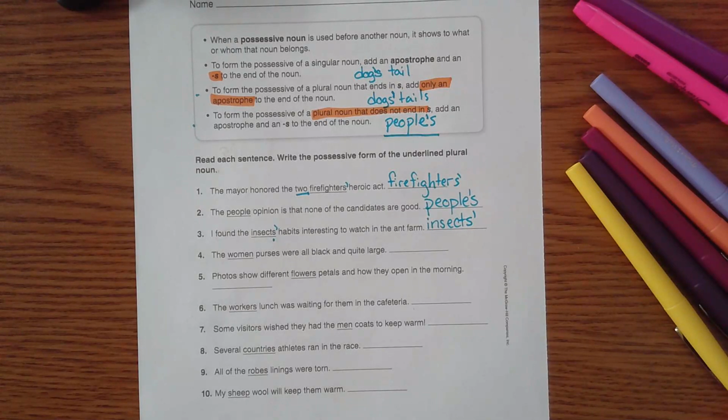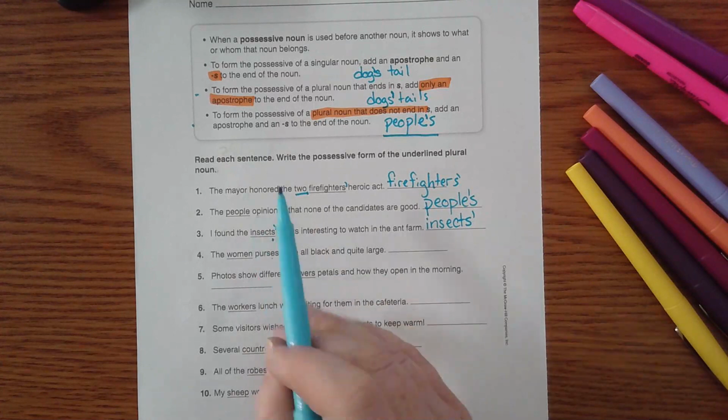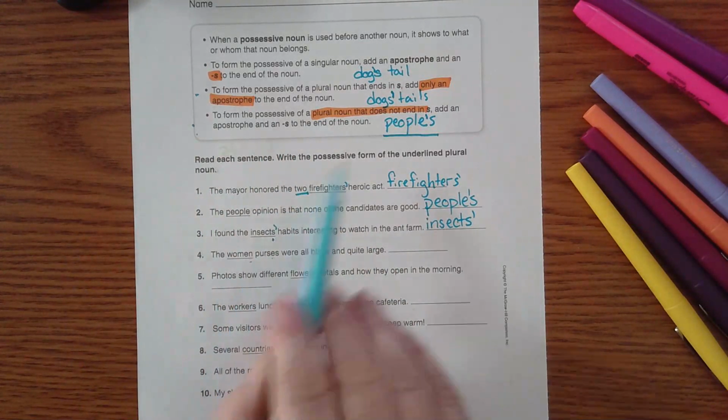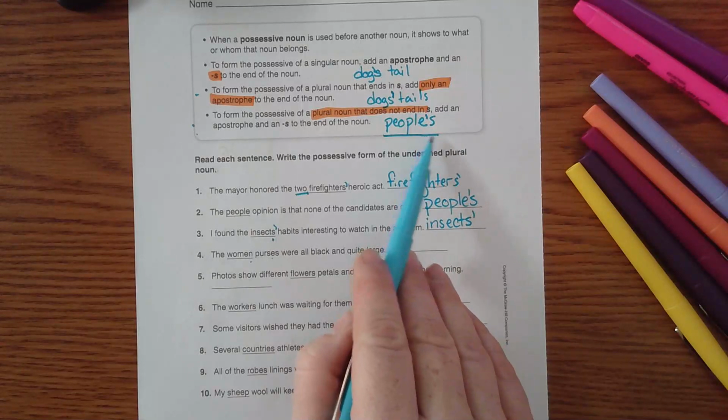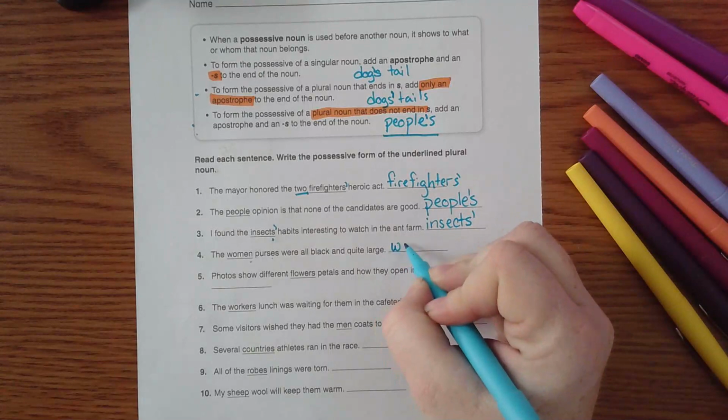The women's purses were all black and quite large. We know that it's plural, women's purses. So it's going to be plural, one of these 2. Does not end in S, so we're going to add what at the end? Apostrophe S. Apostrophe S. Good job.